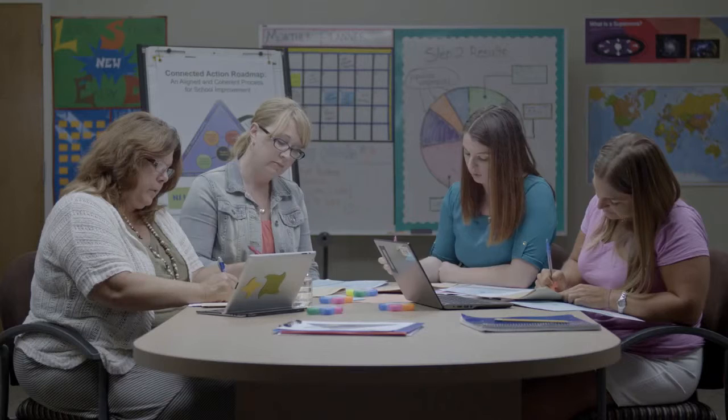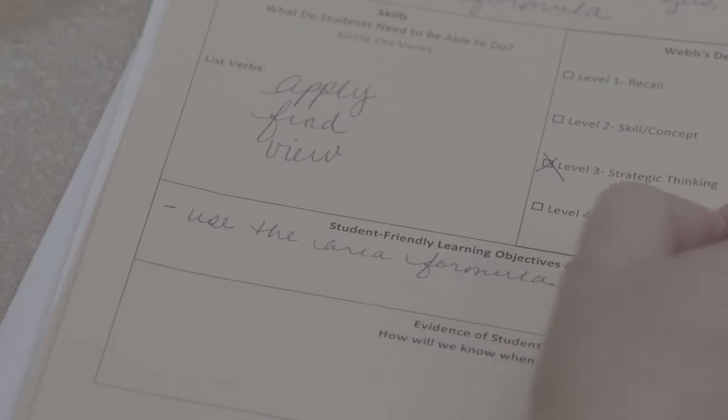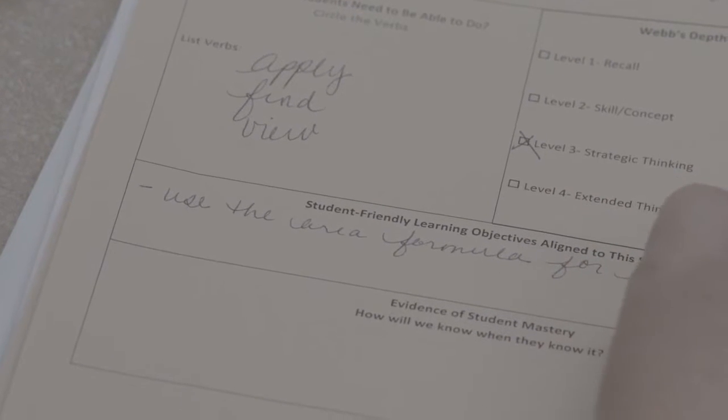Well, they're using the area formula to find the width of a rectangle, given the area and the length. Okay, so we want them to be able to work backwards. Right, basically. Exactly. So use the area formula for a rectangle to find the width, given the length and area. Okay, great. So we have: use the area formula for a rectangle to find the width given the length and area.